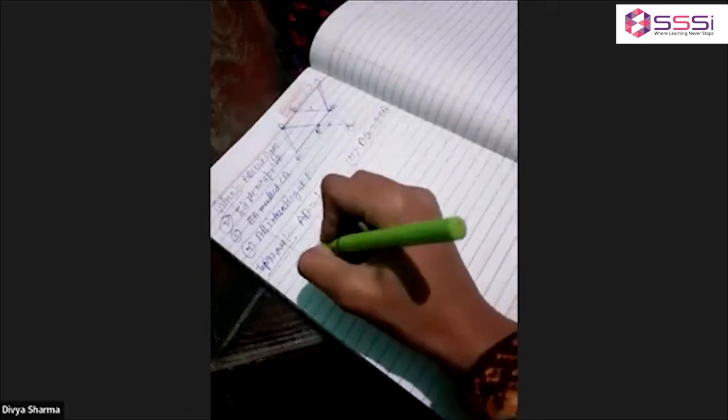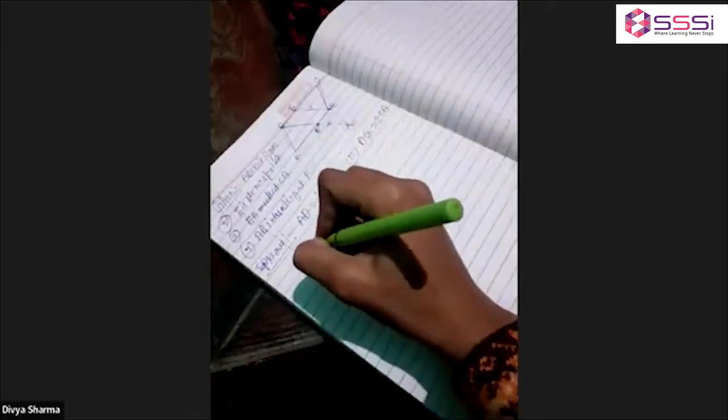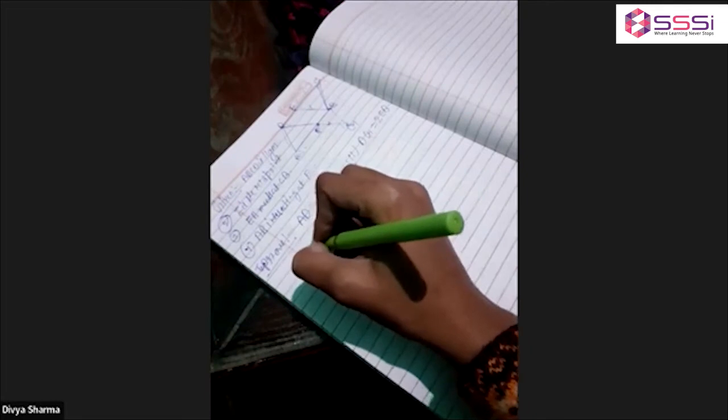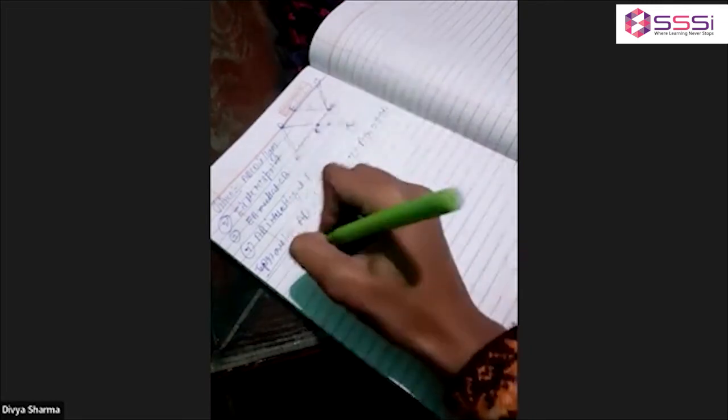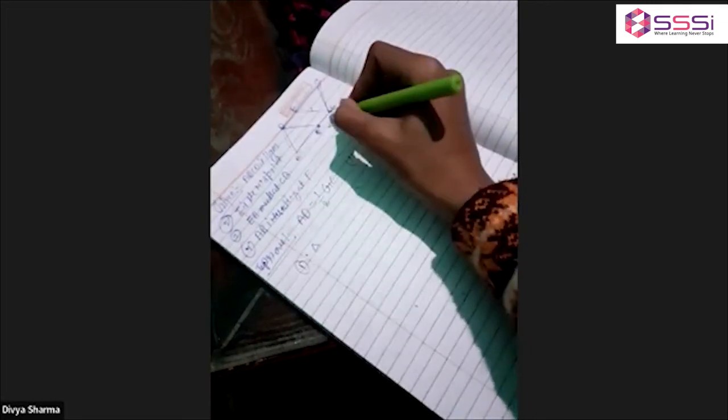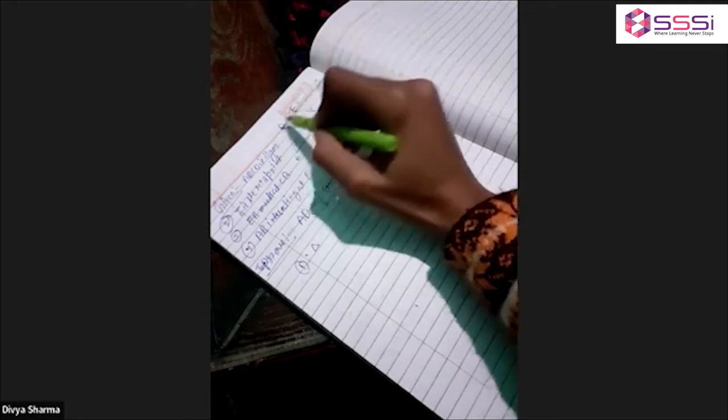Sorry for the delay. So now, parallel lines. Firstly, we will take the triangle. Which triangle do we have to take? This triangle we can take, DGC.